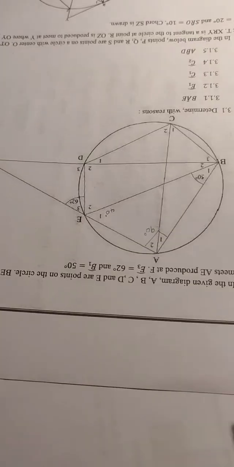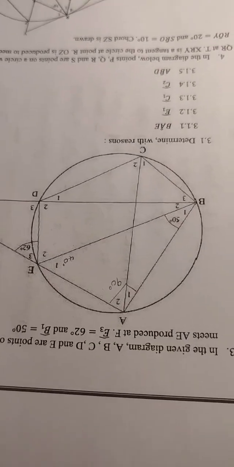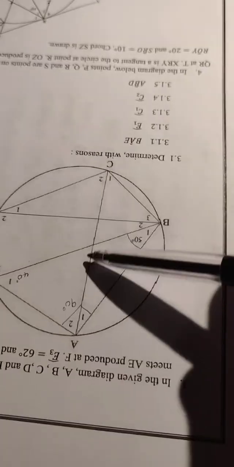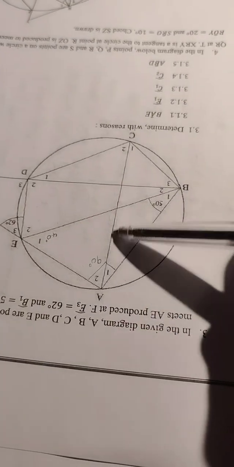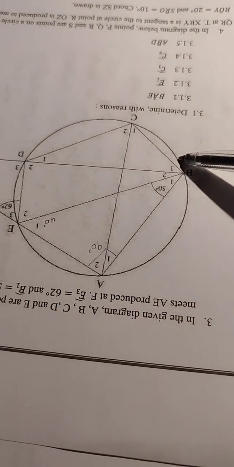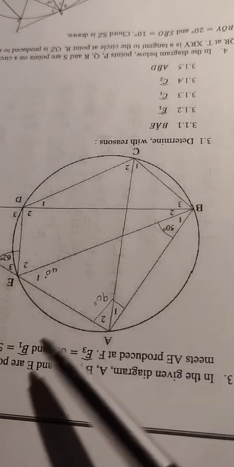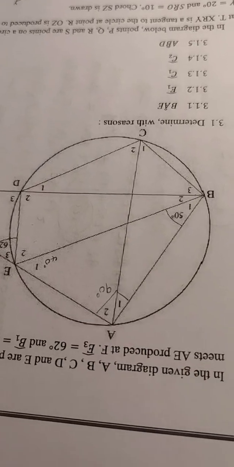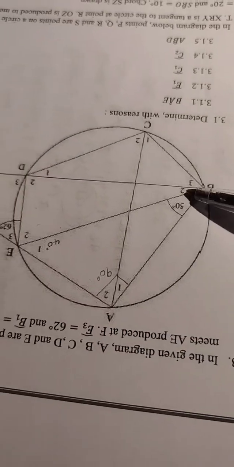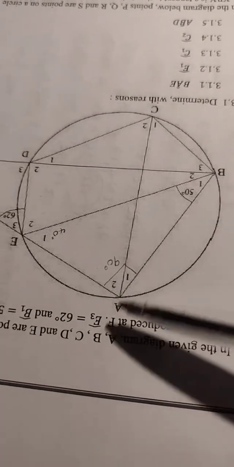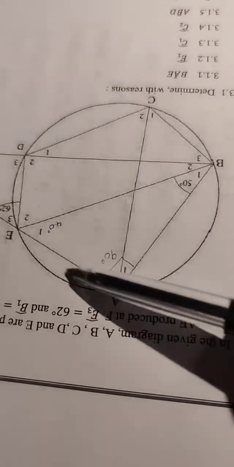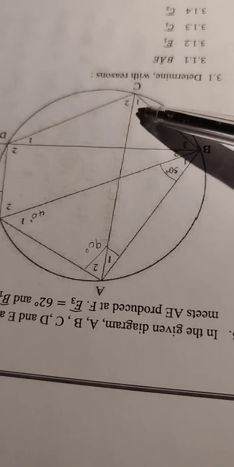If you don't see it, take your diagram and twist it around like this. Here is C1, E1, arc AB. So these two angles, C1 and E1, are both equal to 40 degrees.